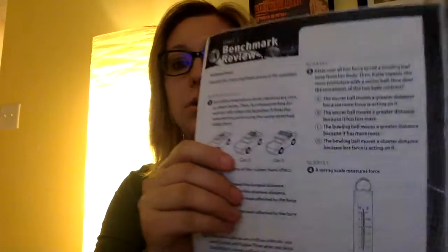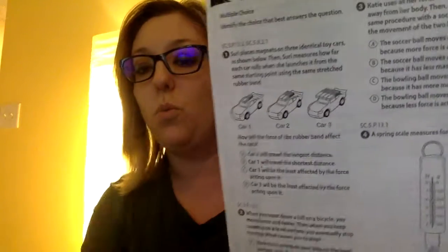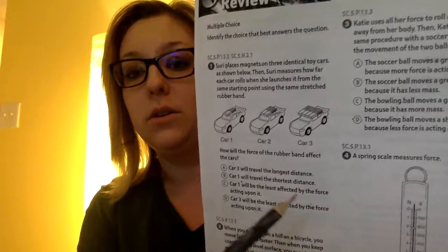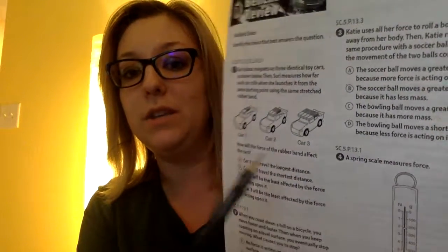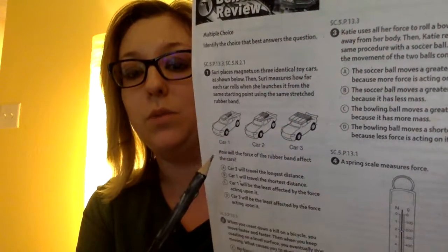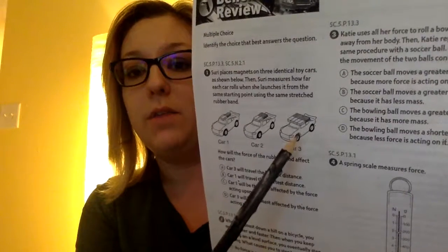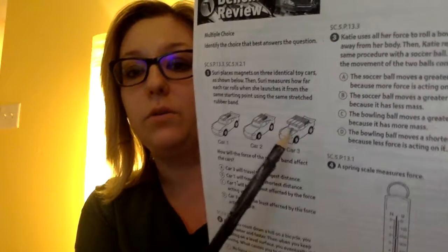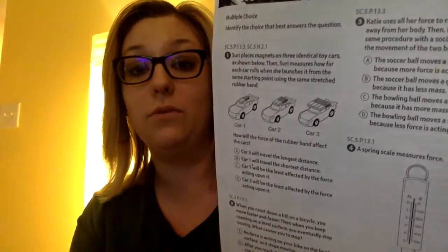So we're going to start at the best place to start, which is number 1. If we take a look at number 1, we have 3 cars. If you look at that picture closely, the only difference in those 3 cars are the weights being added to the top of each of these cars. Car 1 has 1 weight, 2 has 2, and car 3 has 4. So they're doubling the weight every time.